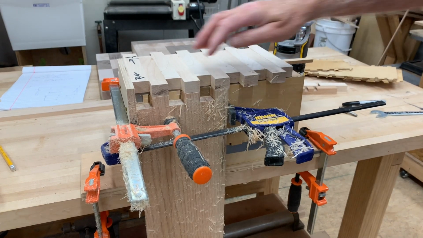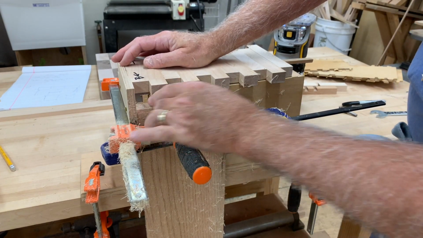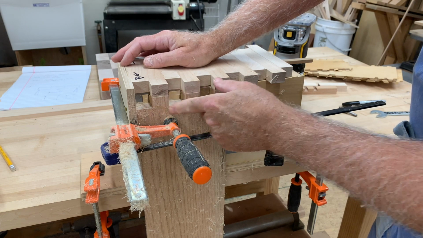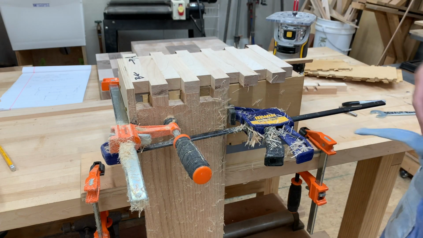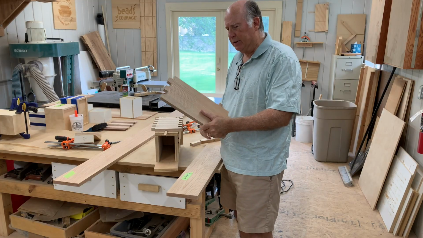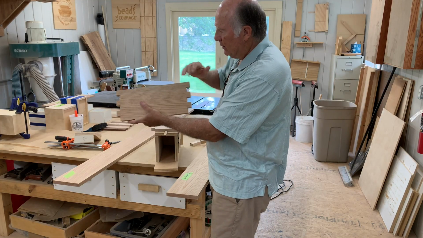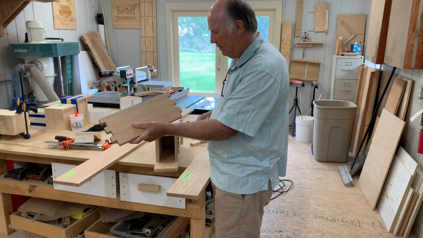Okay, so now we got this cut here. Had a little minor tear out here. I went a little fast. So now we're going to flip this over and cut the other end. So I have my end pieces cut for my sides of my cabinet.